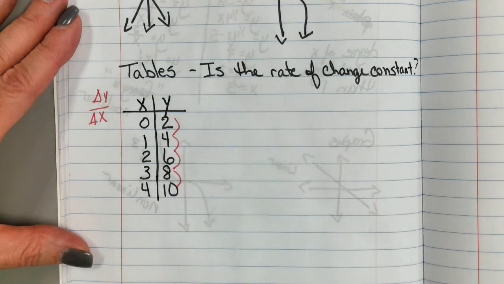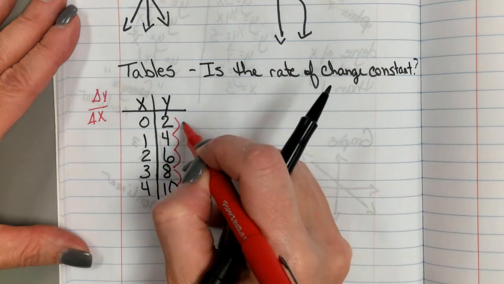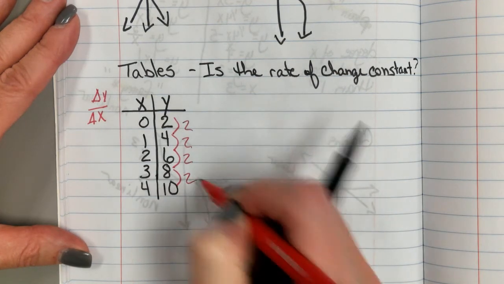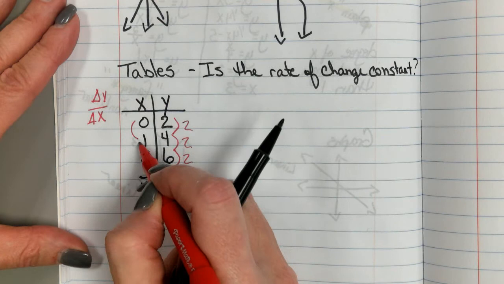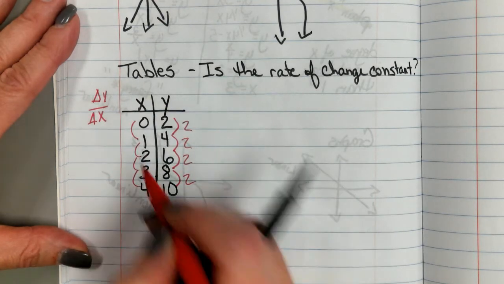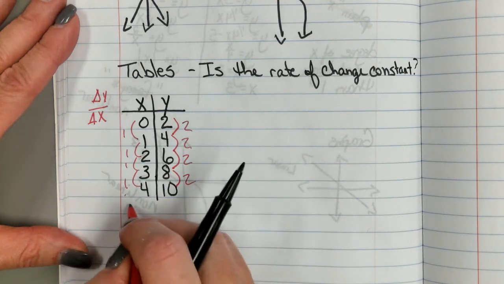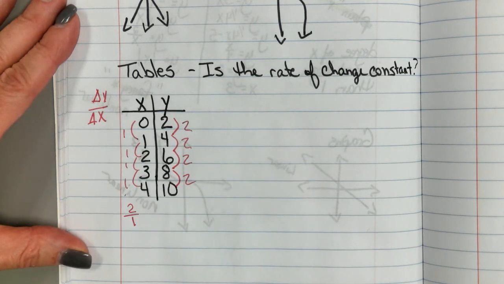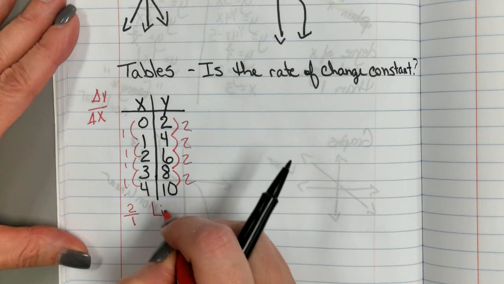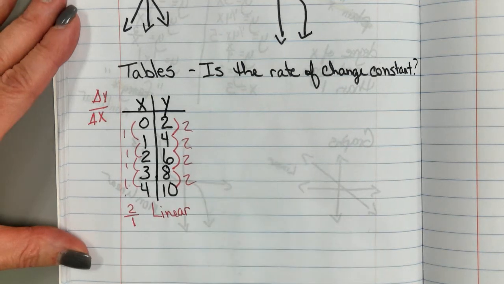So what's happening on our y's every time? Yeah, every time it's adding 2. Our x every time is adding 1. Okay, so our rate of change is 2 over 1. So yes, we are linear.